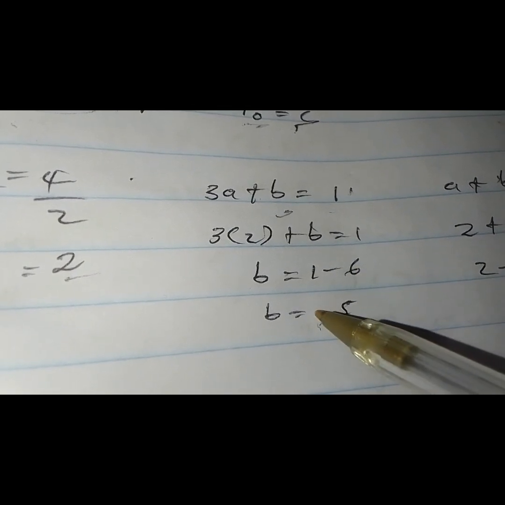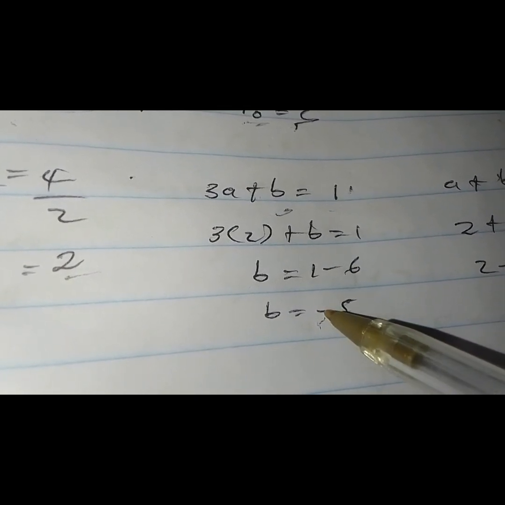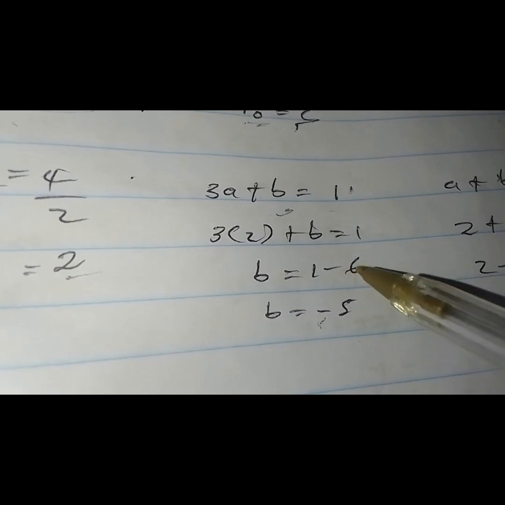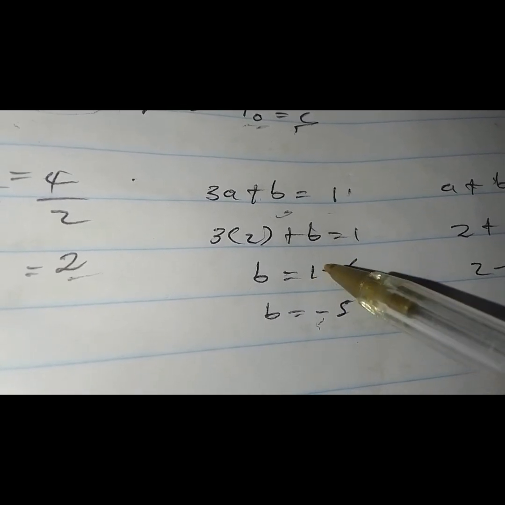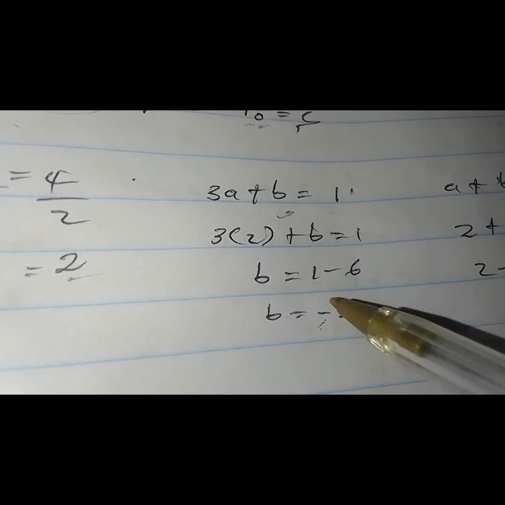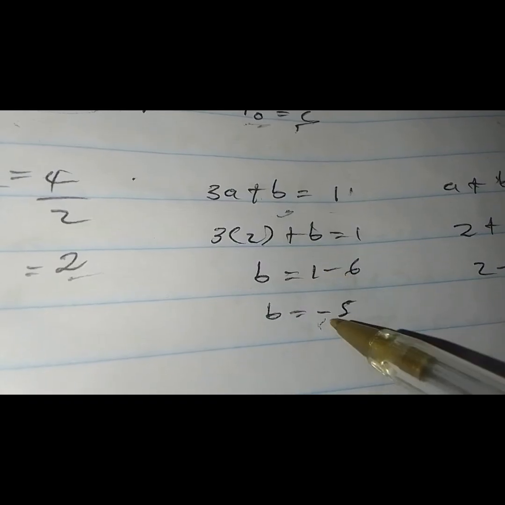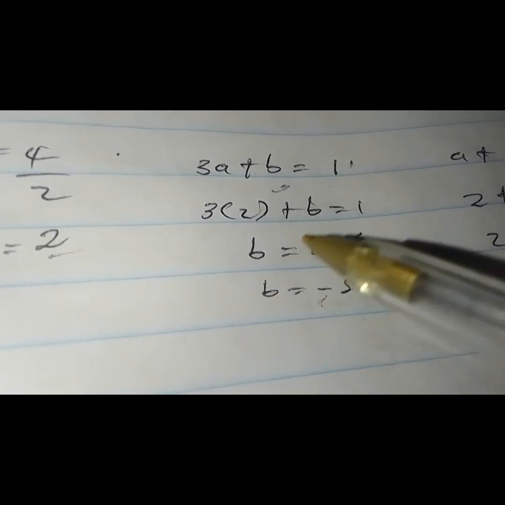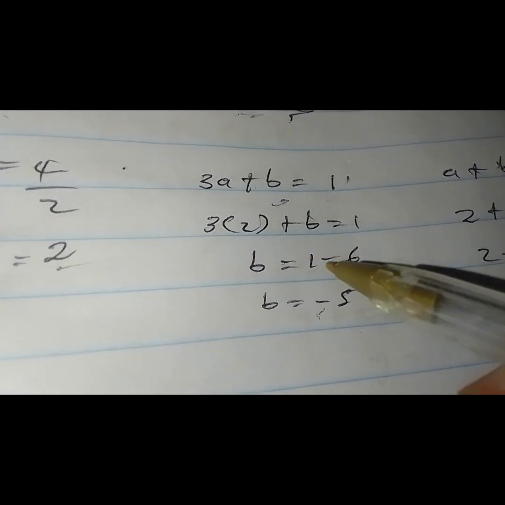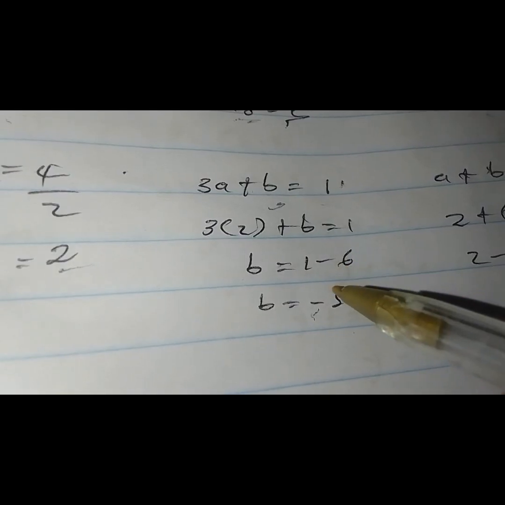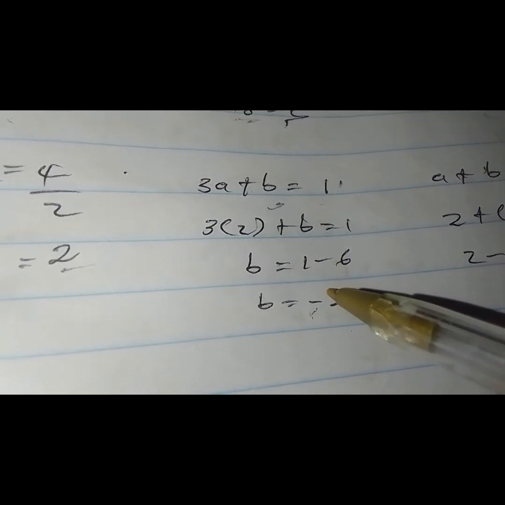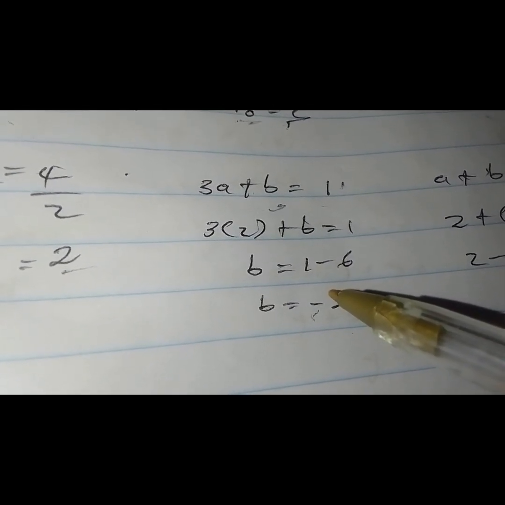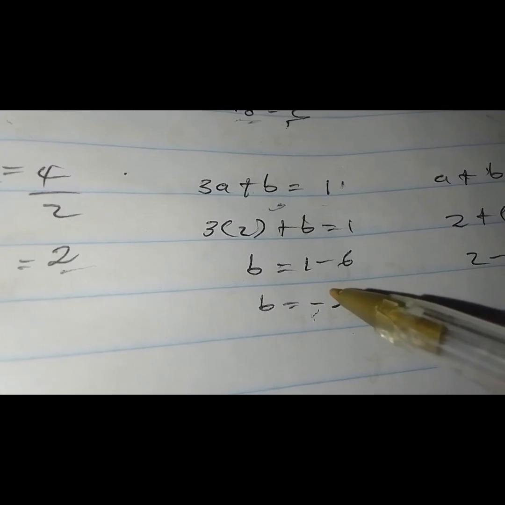So we're going to have negative as our sign, and then 5, because it is basically 6 minus 1. But you take the sign of the bigger number, because these things are not the same. 1 minus 6 and 6 minus 1 are not the same. You'll find the same values, but the signs will be different.